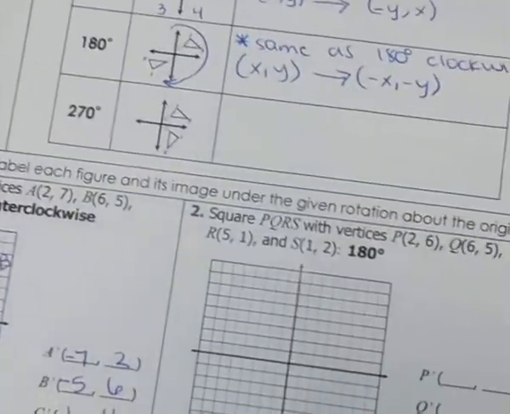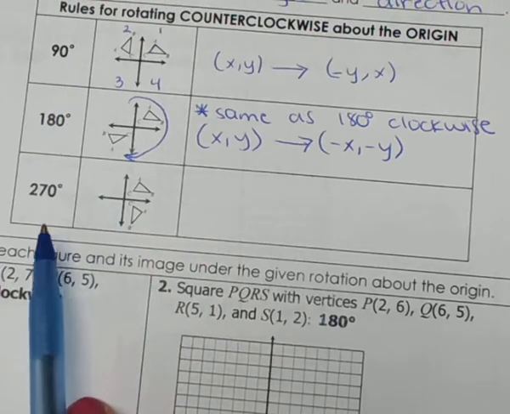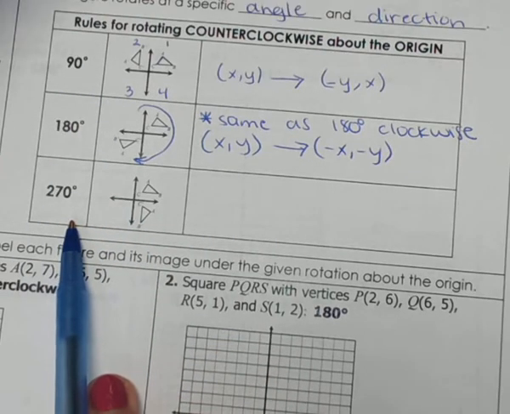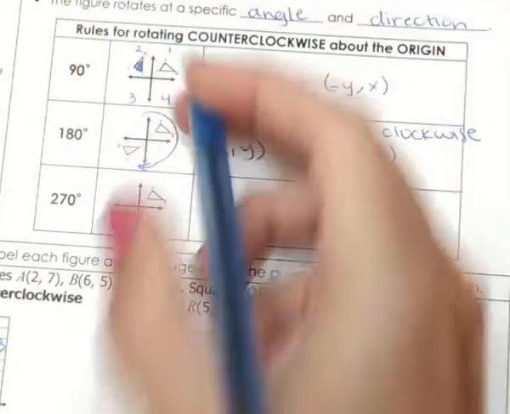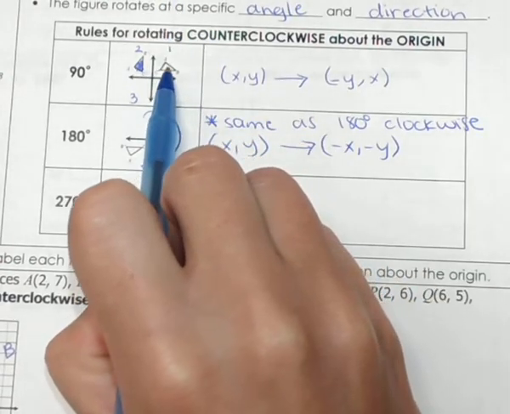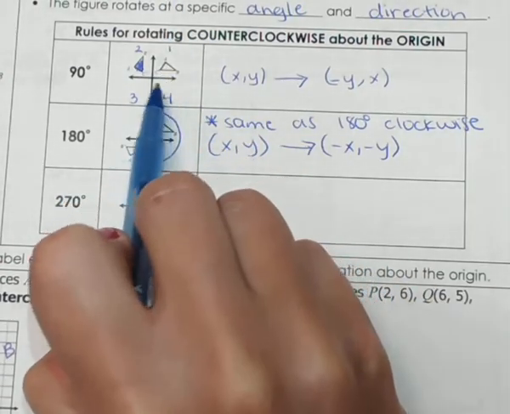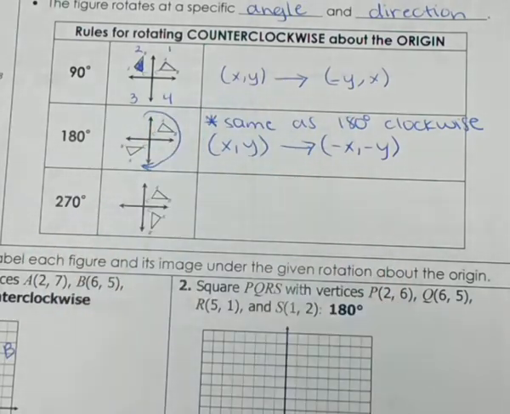So that's pretty easy there. We'll talk about the clockwise rotation for 90 and the clockwise rotation for 270 as well. And remember, starting here and ending up in quadrant 2 is going to be a 90 degree counterclockwise. If I moved this shape 90 degrees clockwise, I'd end up down here in quadrant 4. It will be a different rule for this one.